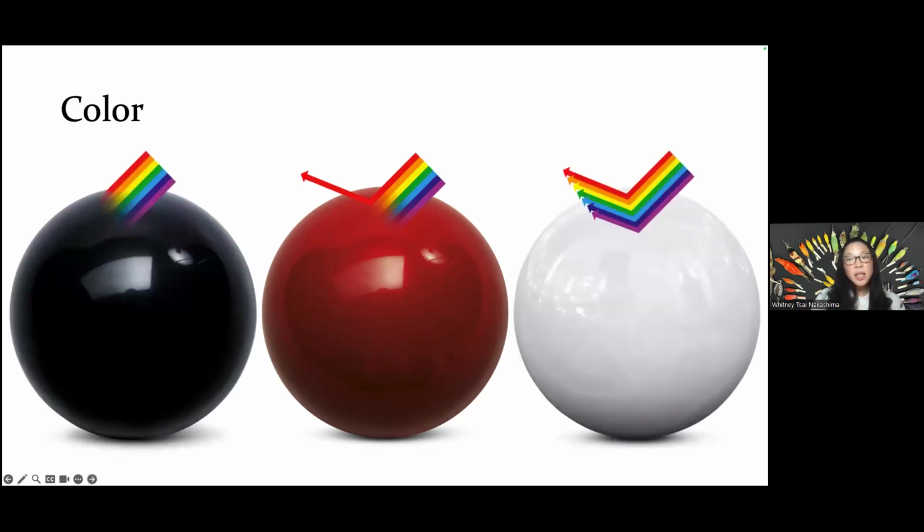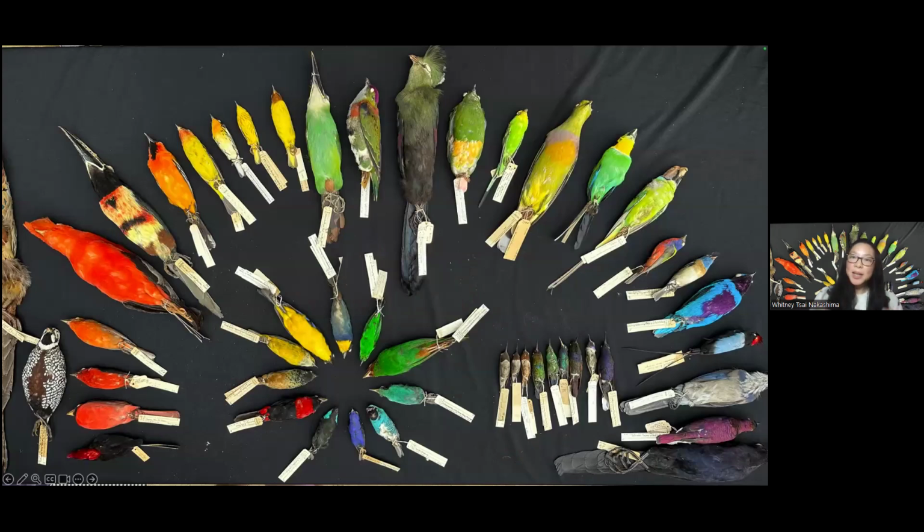Black and white are slightly different. The color black actually absorbs all wavelengths of light, and the color white reflects all wavelengths of light. And so the colors that we're seeing are really just a product of light being differentially reflected and absorbed by different surfaces.